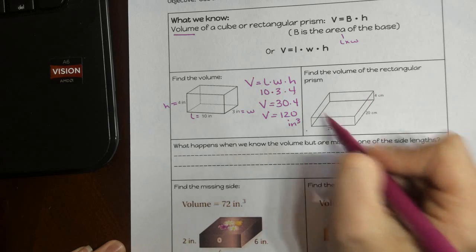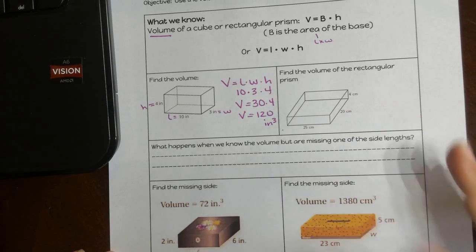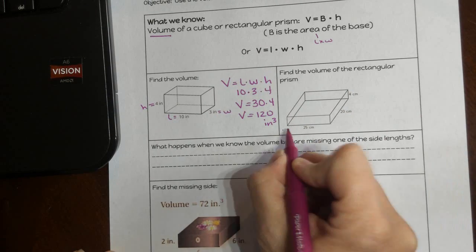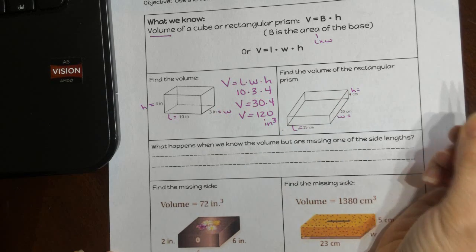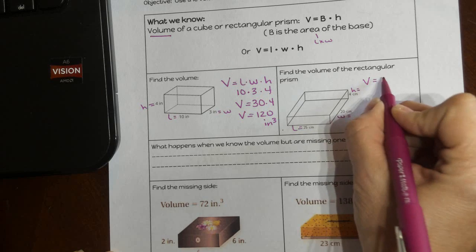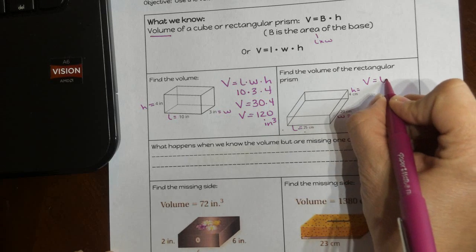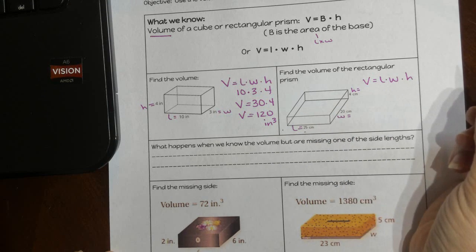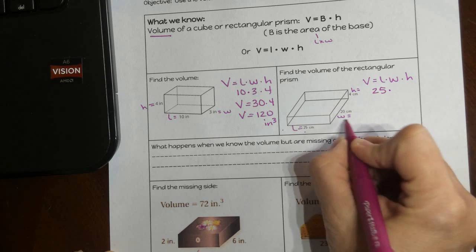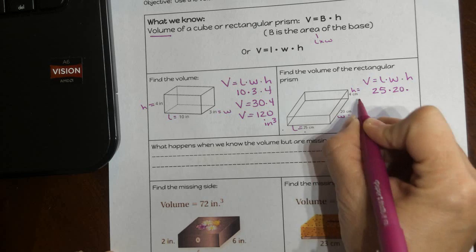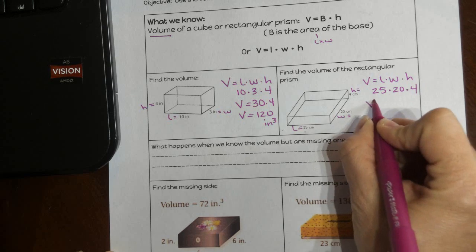Okay, so let's try this one, finding the volume of this rectangular prism. We have our length, our width, and our height. So volume is length times width times height. Our length we said was 25, our width is 20, and our height is 4.